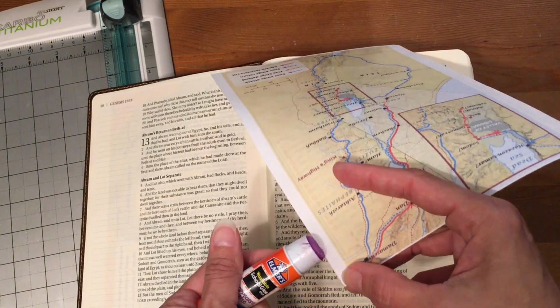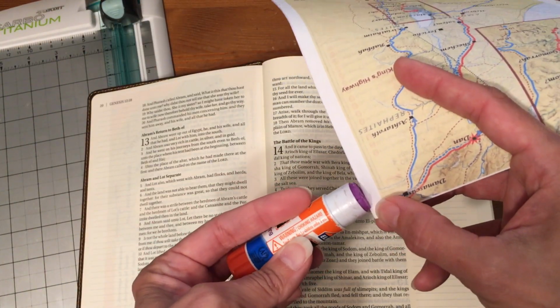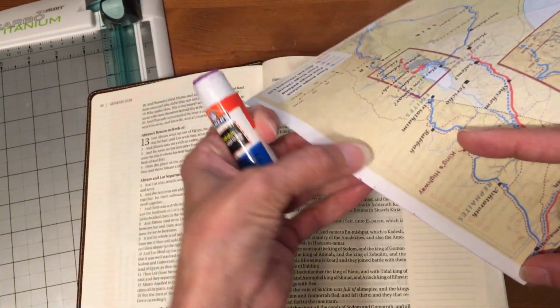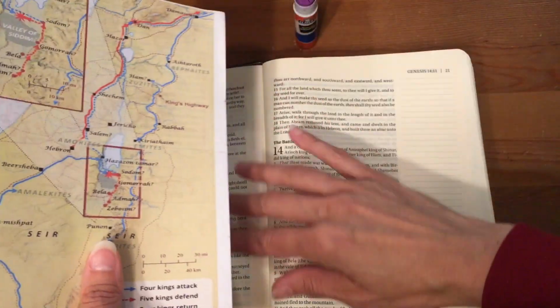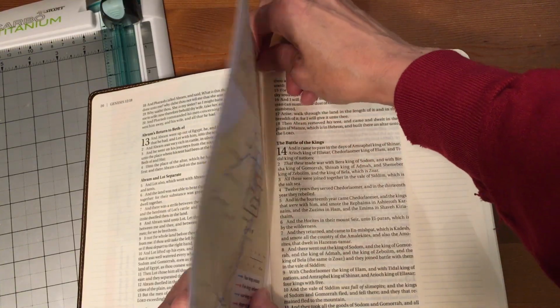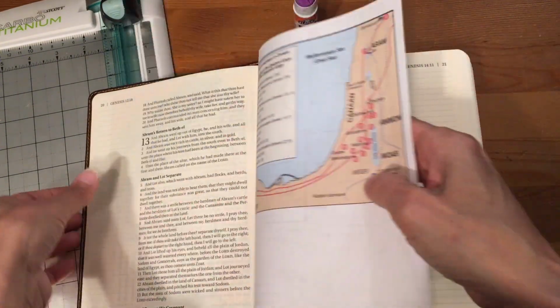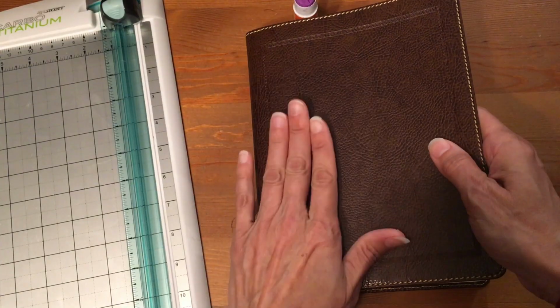So I'm going to run it up the edge. And it's nice because since it is purple, you can see where the glue is. It might be that my glue stick has dried out a little bit, but I'm just going to take off these little extra clumps. And then I just set it into the binding and try to line it up while it's still movable. And then I just close it in there.